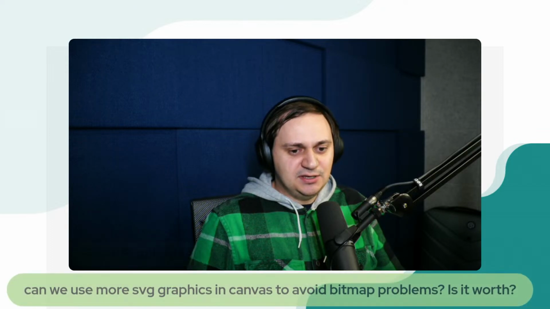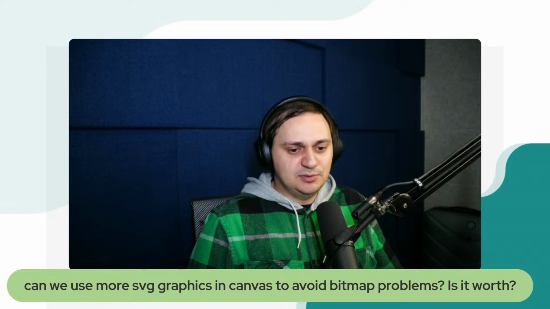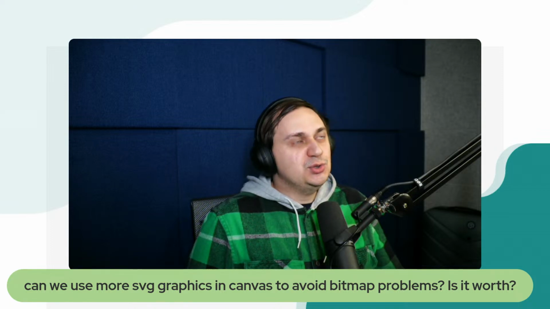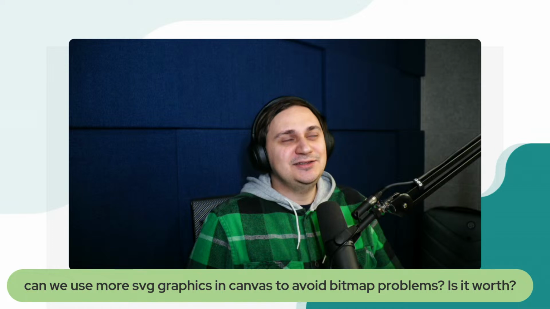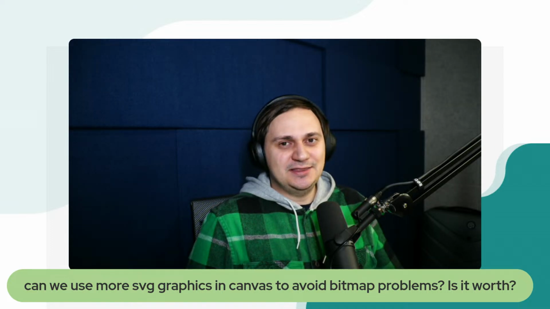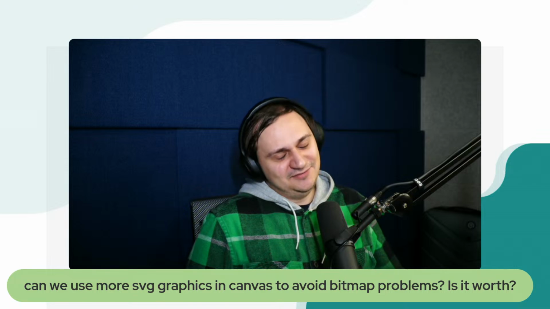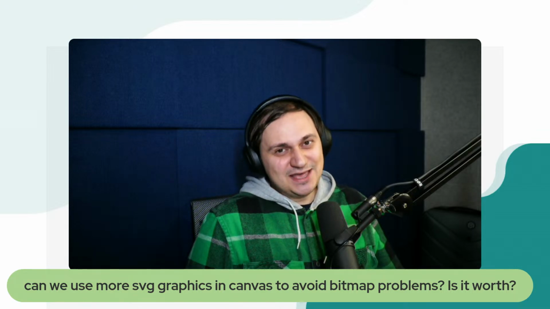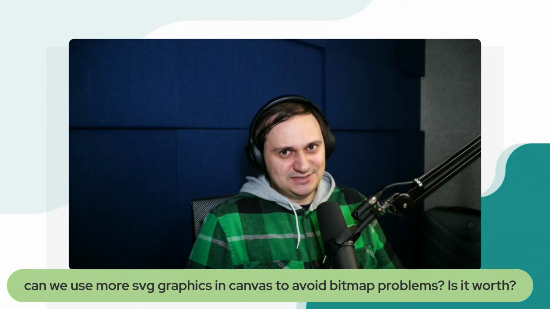And one more question. Can we use more SVG graphics in Canvas to avoid bitmap problems? Is it worse? So if you hope that using SVG will fix all the problems that bitmaps might have, unfortunately, with canvases you might have problems with everything.